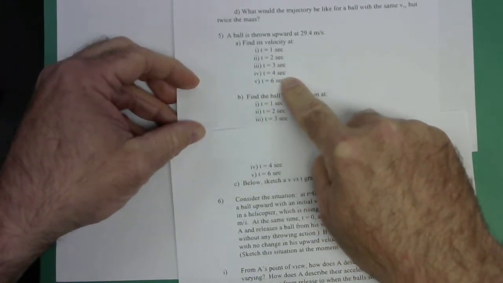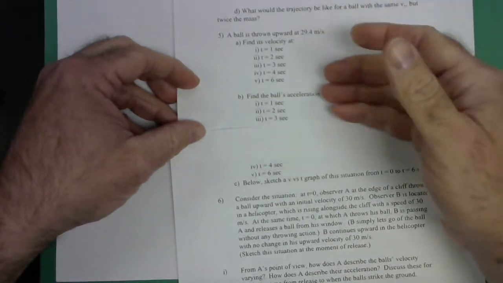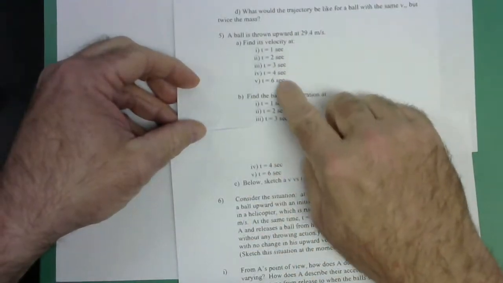Careful, 6. I skipped 5. I don't know why I skipped 5. I'm just trying to cut some work out for you. Anyway, here we go. So take a look at that. Problem 5.